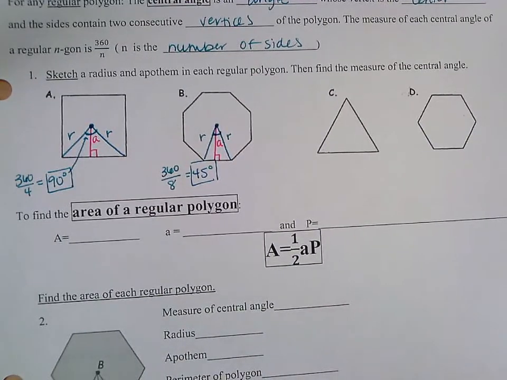Okay, so why don't you go ahead and fill in or draw in a radius and apothem for the triangle and the hexagon that you see, and find the central angle for both, and then you can check them.